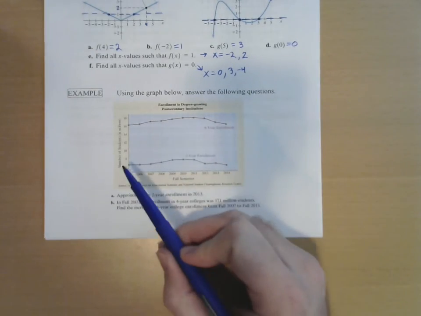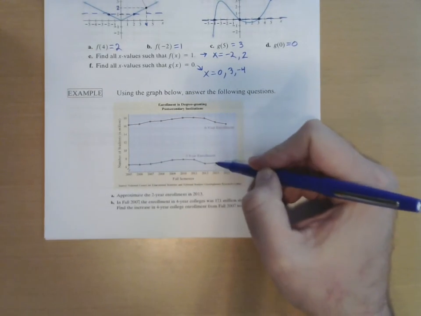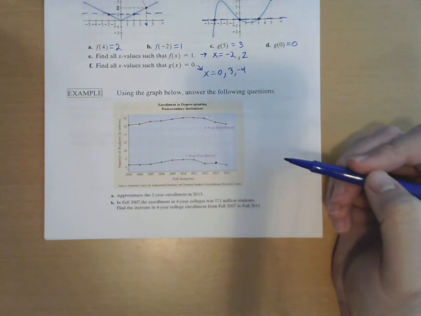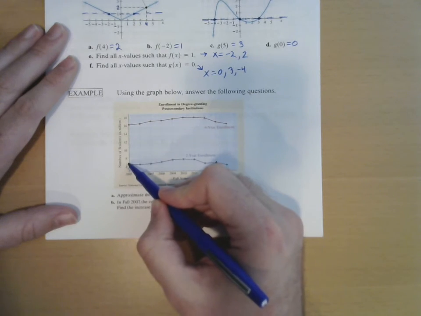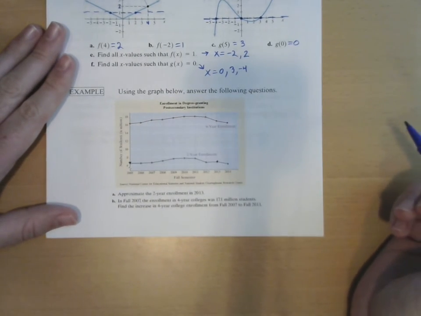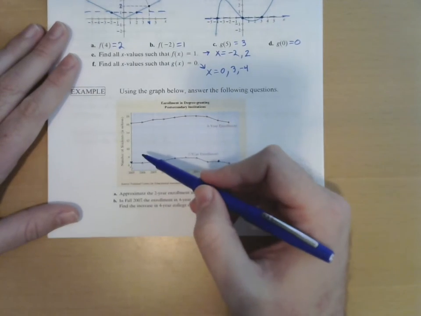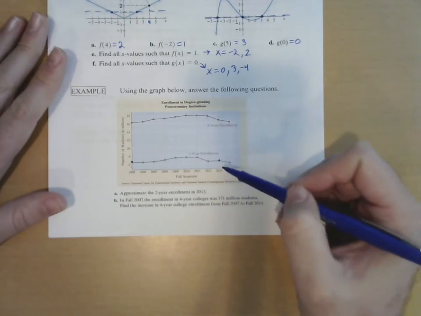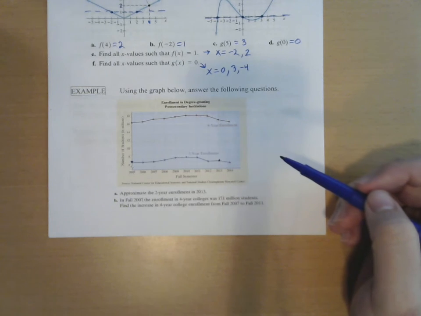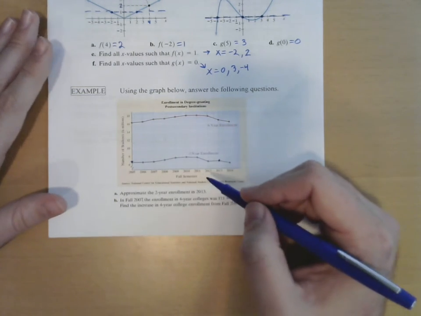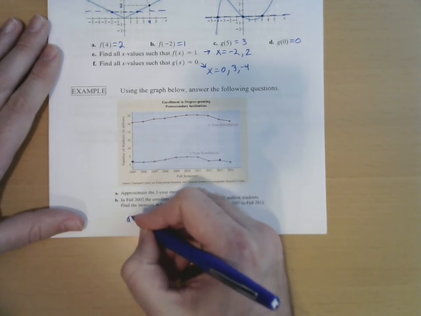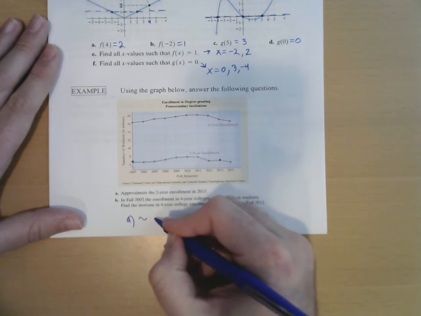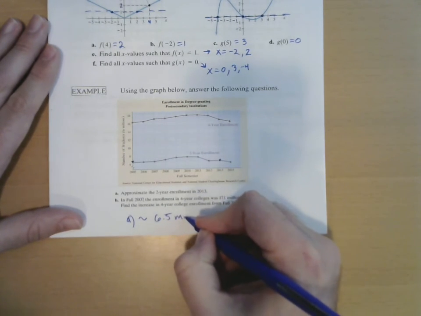So we're looking at our 2-year graph here, and we come all the way to 2013 right here. And so what we're looking at is we are about right here on the y-axis. So we know that directly in the middle would be 7, but we're not directly in the middle. We're a little bit below half. So that means that we're slightly less than that. So I would say if we're slightly less than 7, considering we only have one number to go between, 7 and 6, I would approximate this to be about 6.5 million.